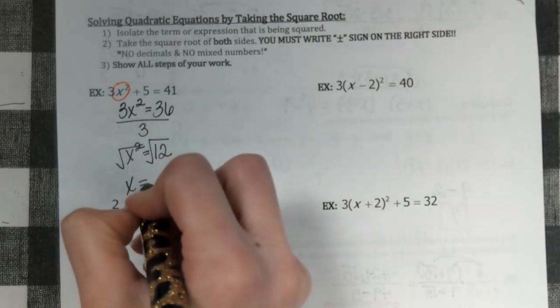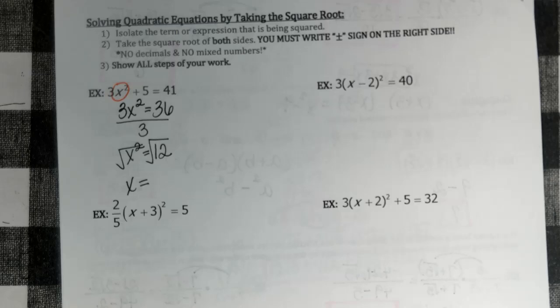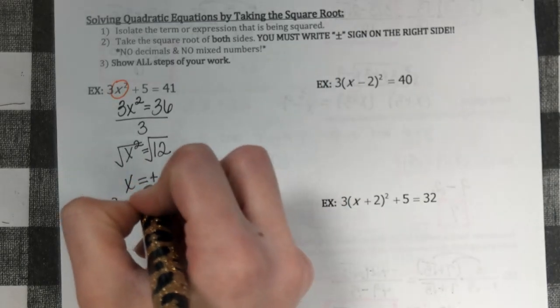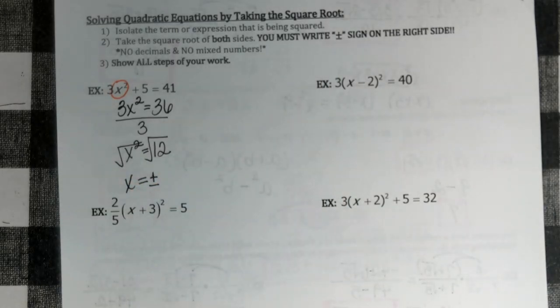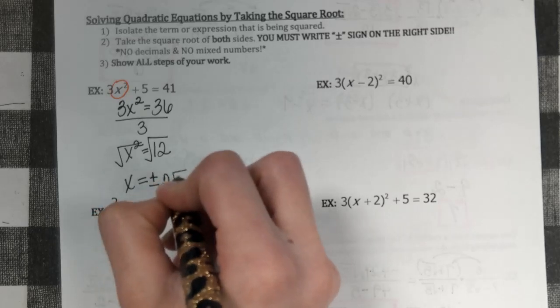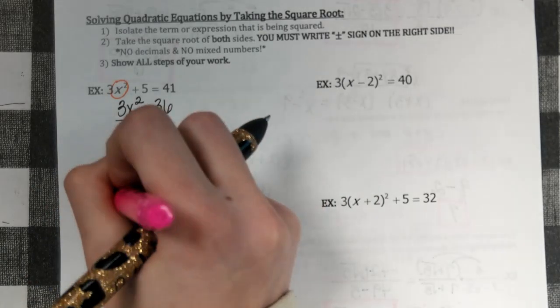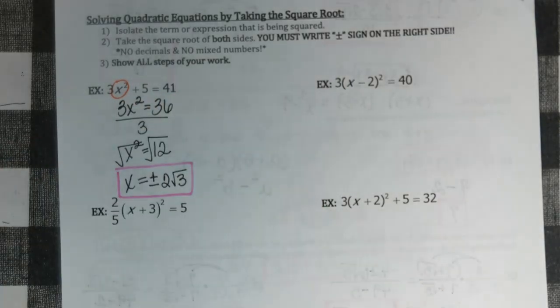X is equal to, so remember last class we did this, and what did I say? Every time you take the square root, you have plus or minus because you have a positive solution and a negative solution. Now the square root of 12 can simplify. That simplifies to 2 square root of 3. Now that I'm actually solving and getting x values and getting solutions, that's why you have a plus and minus here. Simplifying, you cannot. So make sure you know what you're doing when.